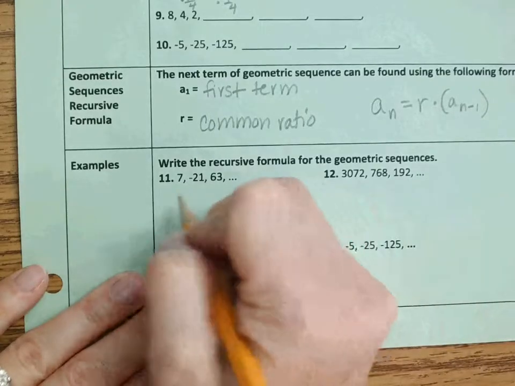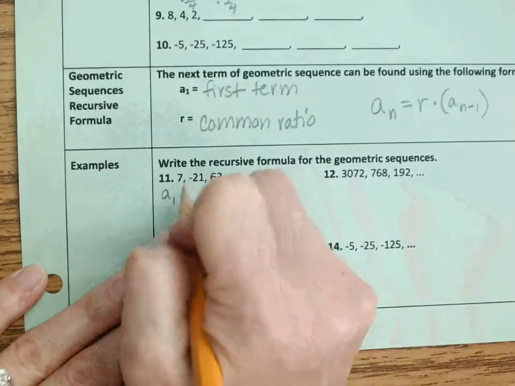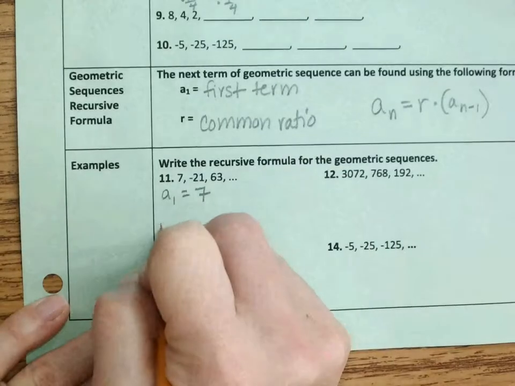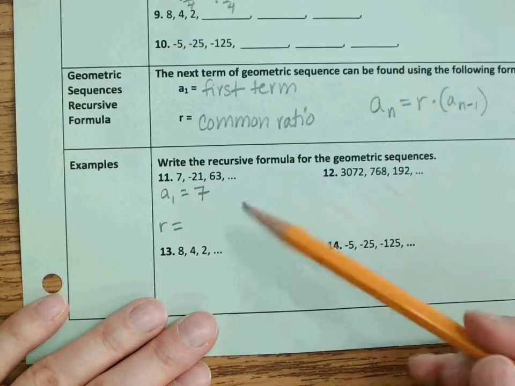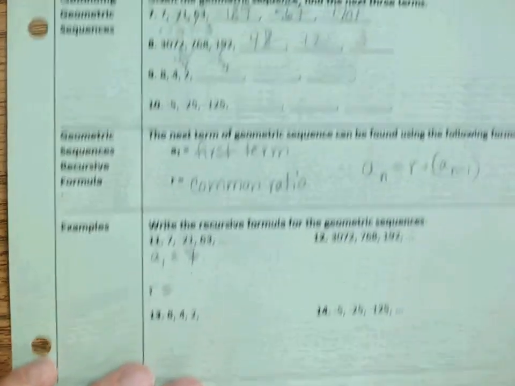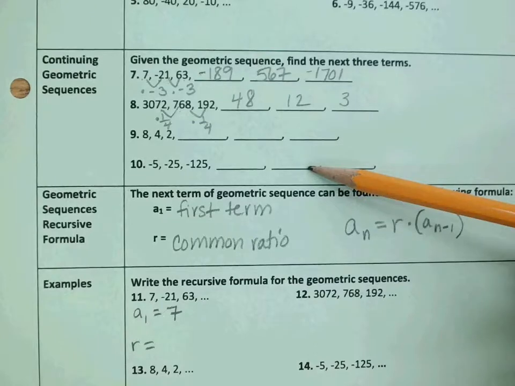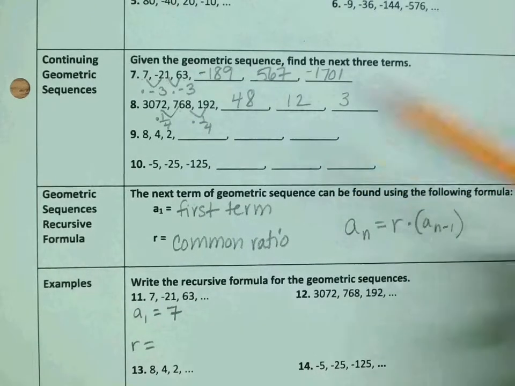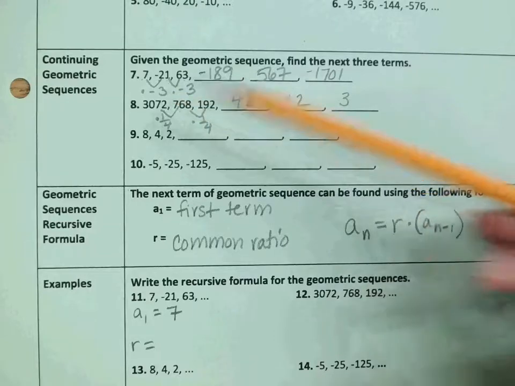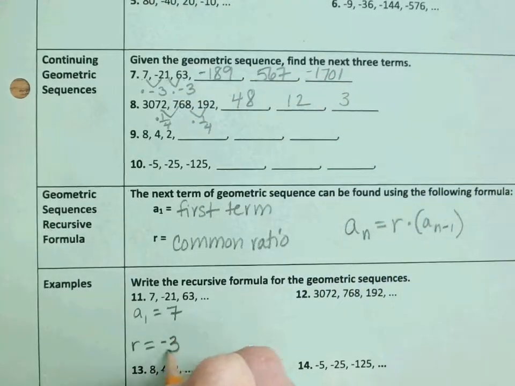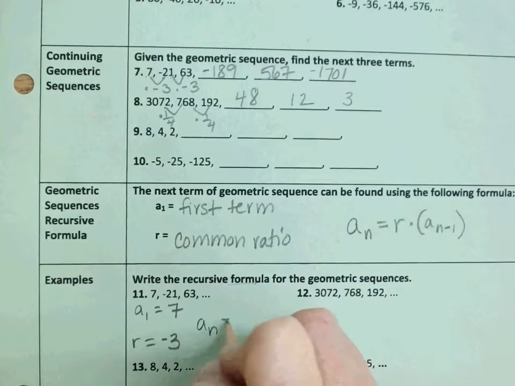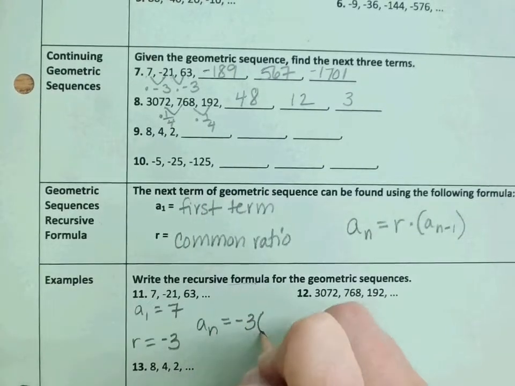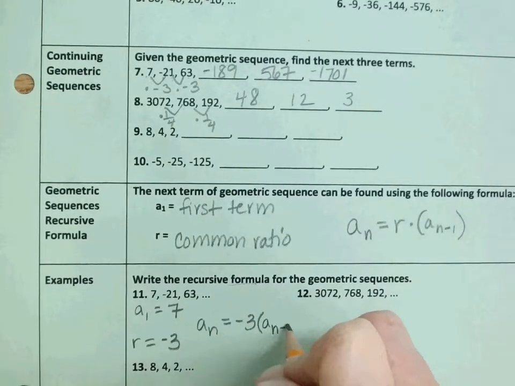So for example 11, my first term, so you will always have to write down your first term, is 7. My common ratio, well, we already found this. If you take a look, I chose these 4 examples to match what we have up here, just to make things go by quicker. So we've already established that we found the common ratio is -3. So I'm going to just go ahead and recopy that. And then I'm going to go ahead and substitute this into my recursive formula. So it's A sub n is equal to -3 parentheses A sub n minus 1.